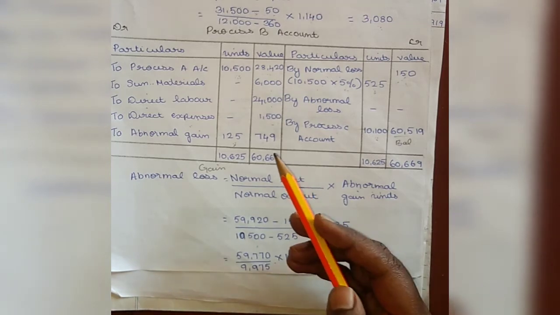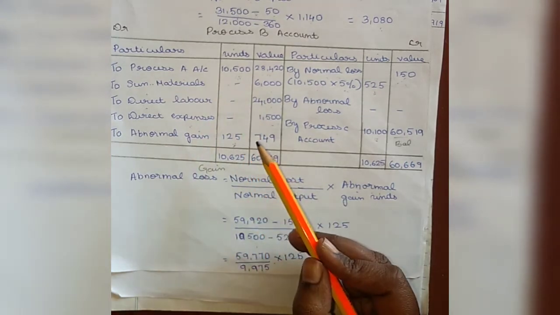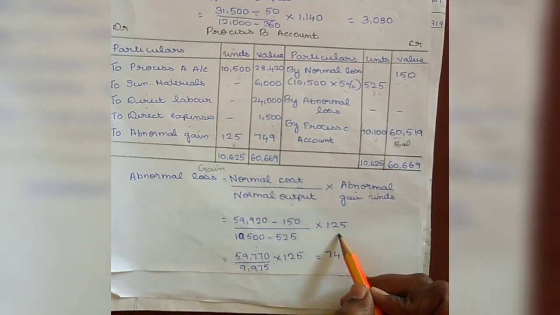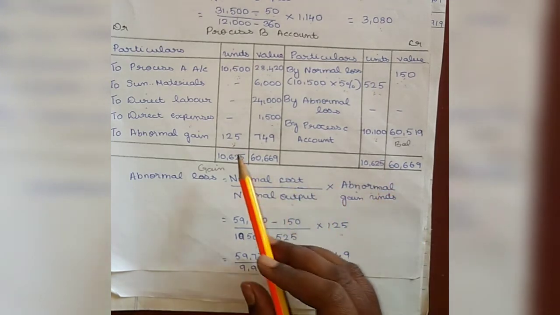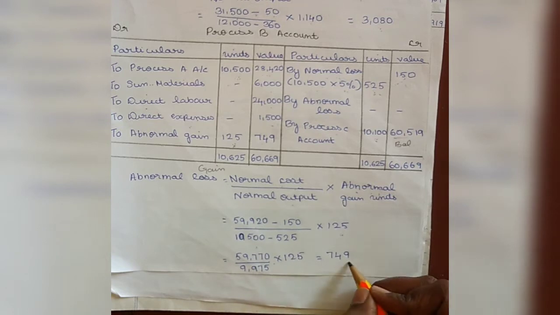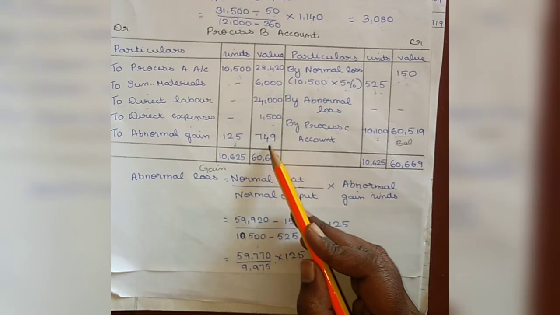It is 10,500 minus the normal loss of 525, multiplied by 125, which is the abnormal gain units. So that will come up to 59,750 divided by 9,975 into 125. If you solve this, we'll get the value as 749. That 749 is what we have taken here.